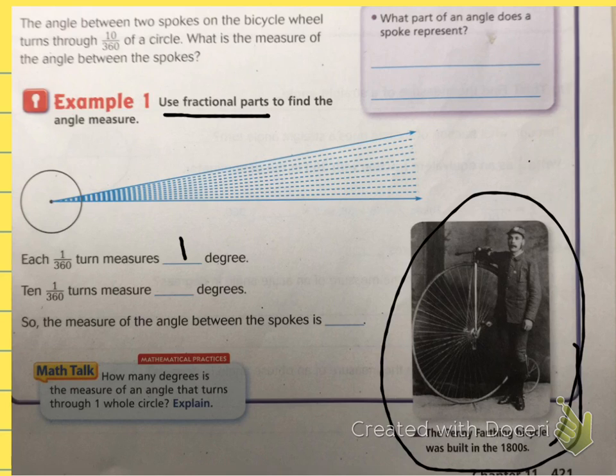So 10 360th turns would measure how many degrees? You're right, 10 degrees. I want you to go back up to this little purple box and answer the question. The question says, what part of an angle do the spokes represent?